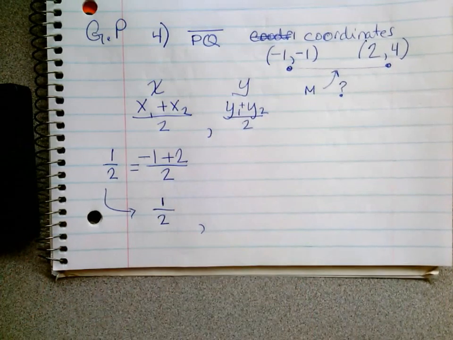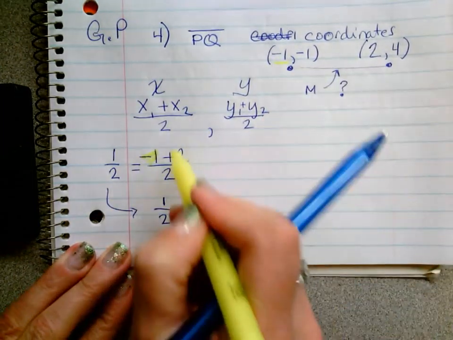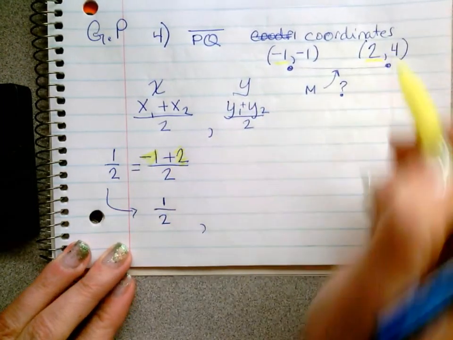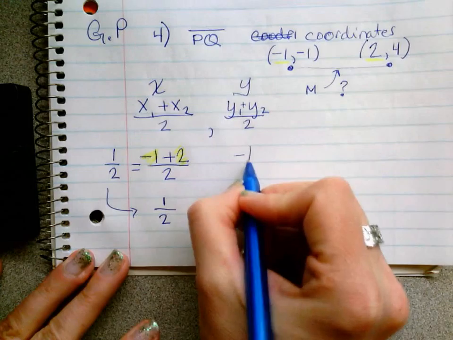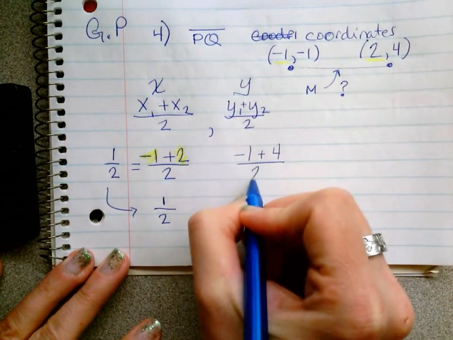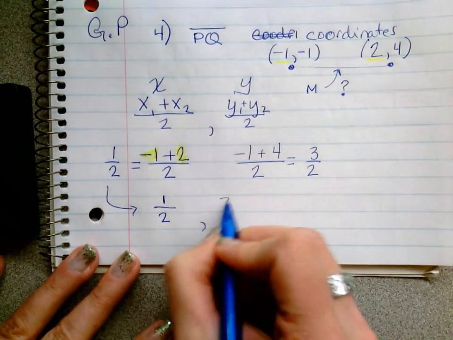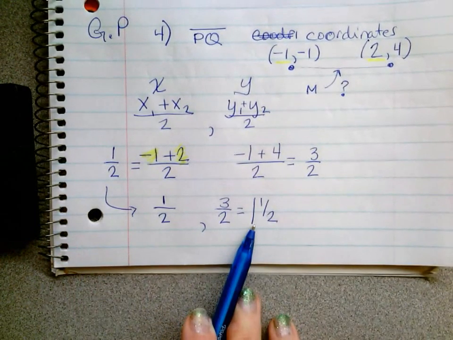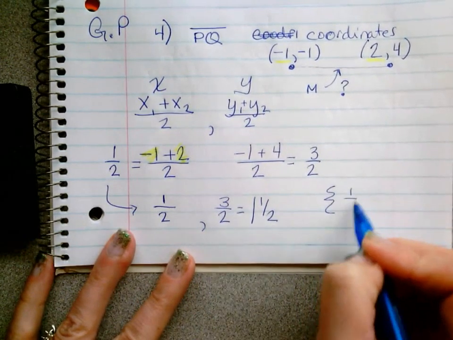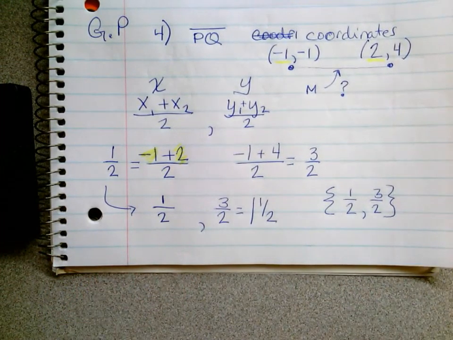The y's, okay, and just to quickly draw your attention again, the first x, the second x, add them together, divide by 2. The y's, y1 added to y2. Looks like 3 over 2, otherwise known as 1 1/2. If you leave it as 3/2, I'm okay with it. But if you convert it to that, I also will know what you mean, okay? So the midpoint is 1/2, 3/2.